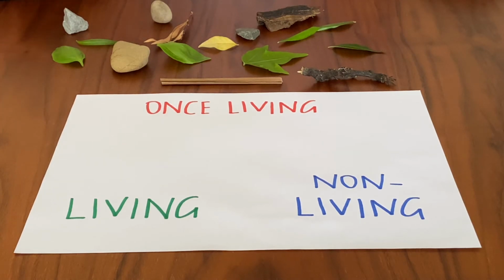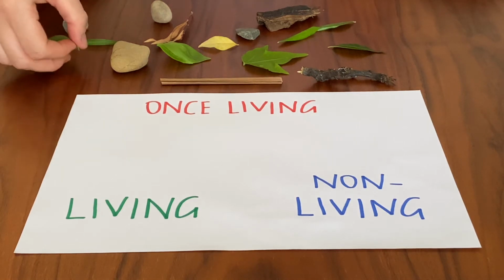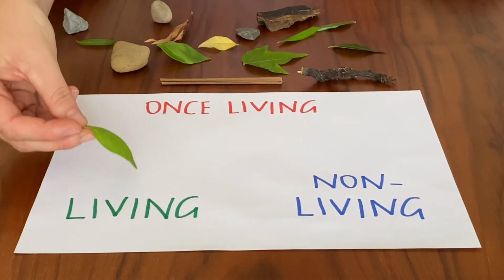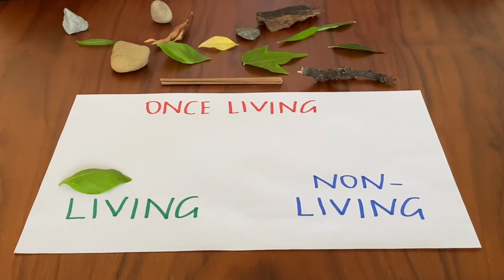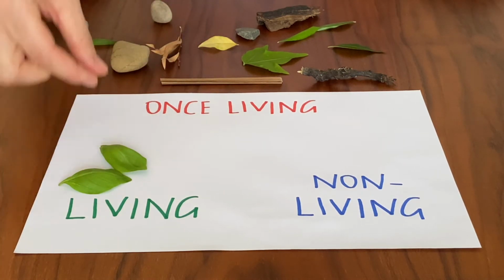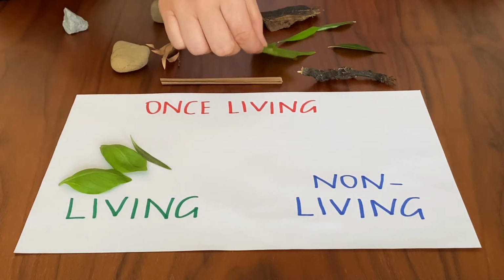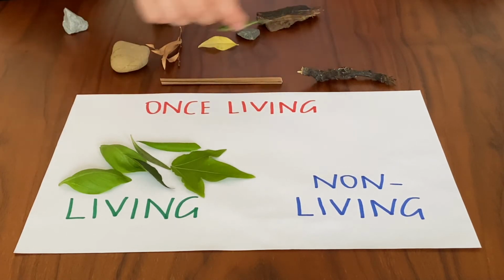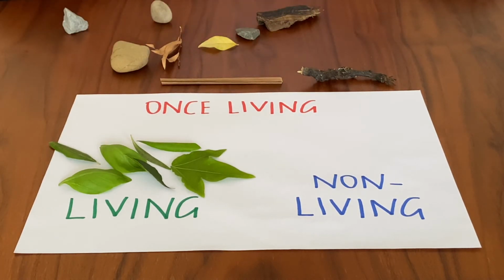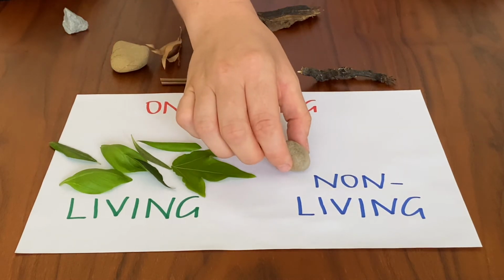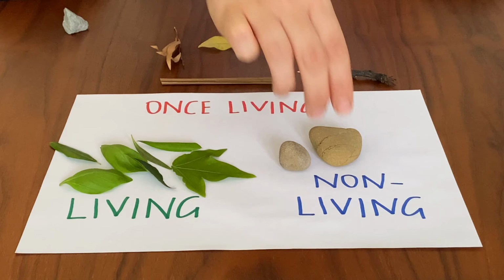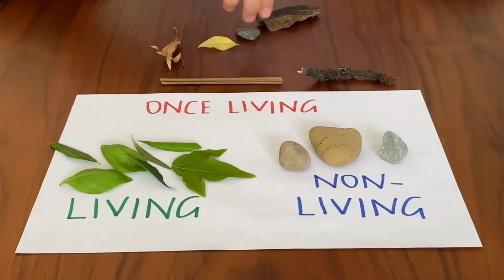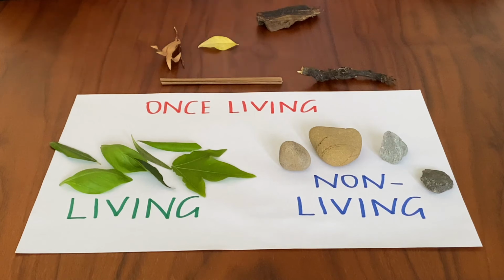So you can see I have a number of items at the top of the screen here today. So we're going to be sorting them into the 3 different groups. So these leaves are freshly picked, they are living, they are green and they are fresh. We can see lots of different leaves that are here that are all going into our living category. Non-living items that we have are the rocks. So we've got rocks of different shapes, different sizes and different textures that are all non-living.